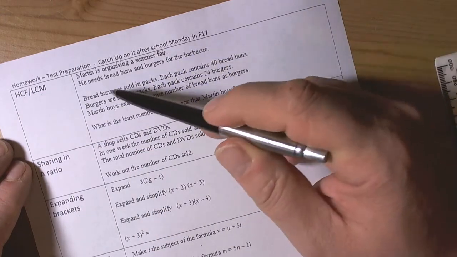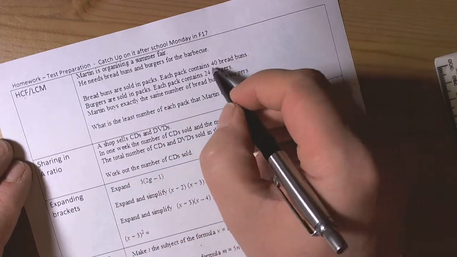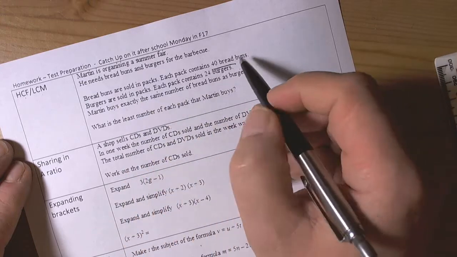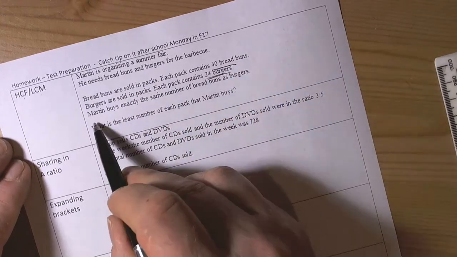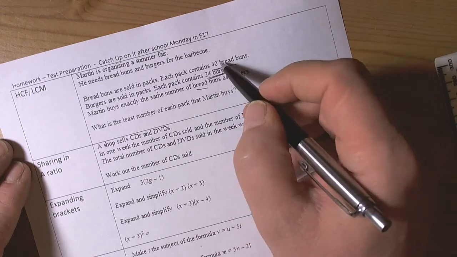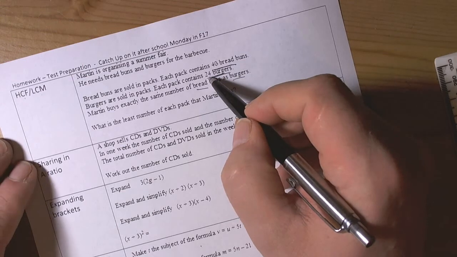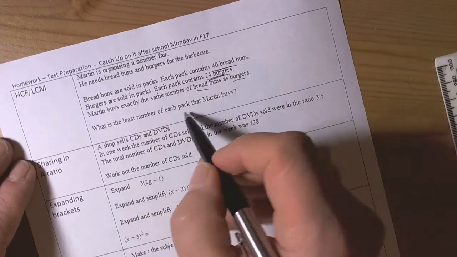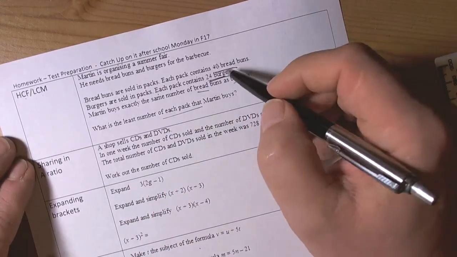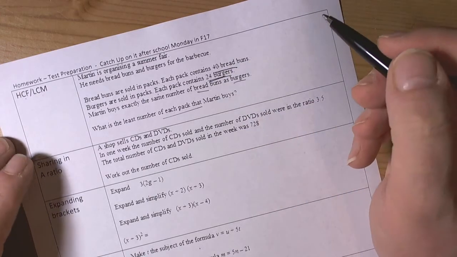So Martin's organised a summer fair, bread buns and burgers. Bread buns are sold in packs of 40 bread buns, that's important, and burgers are sold in packs of 24 burgers. Martin buys exactly the same number of bread buns and burgers. So in other words, something in the 40 times table is going to be the same as something in the 24 times table. So what is the least number of packs he bought? So really what this question is asking you to do is find the lowest common multiple of 40 and 24.